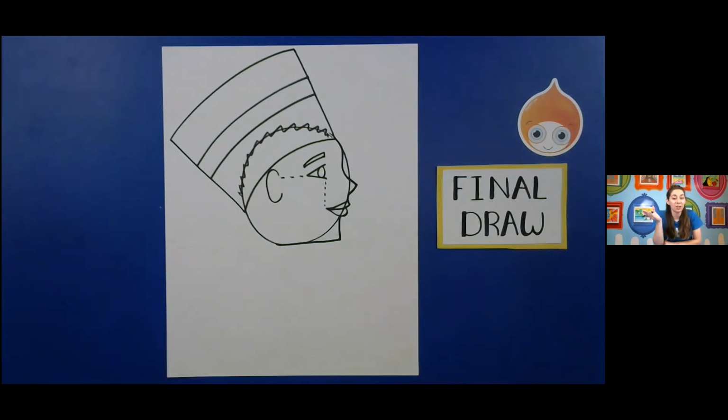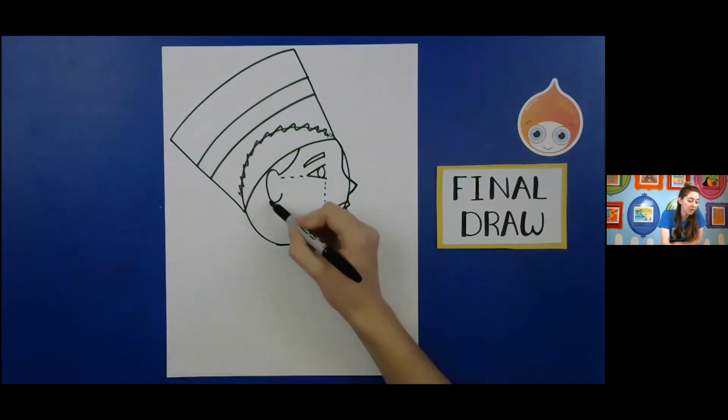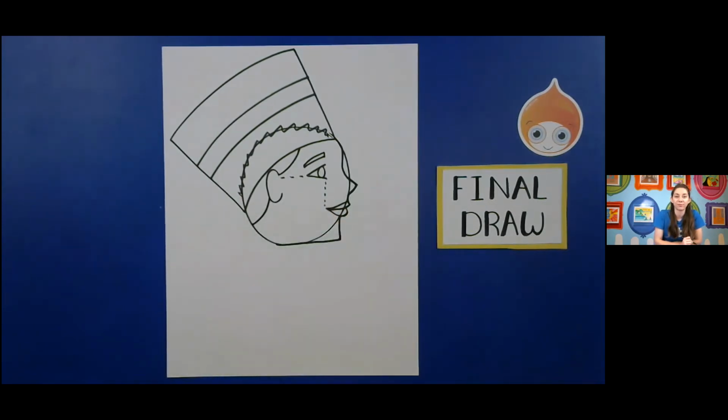Now, I want you guys to choose right now if you want hair. Maybe you don't. Maybe you drew it and you're like, no, I don't really want hair this time. Because remember, Egyptians didn't always have hair. But if you do, we're going to start on our ear and curve our line up to the hat, jump to the back of the ear and curve it down to our circle. All right, now great job.